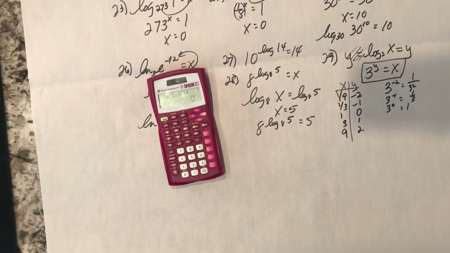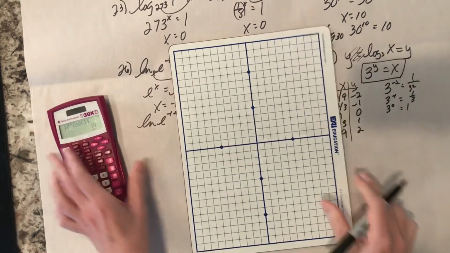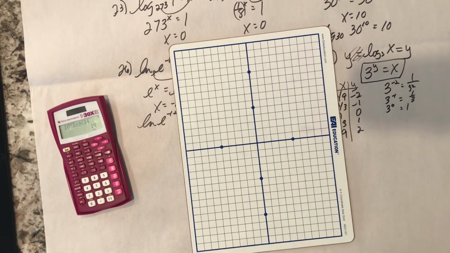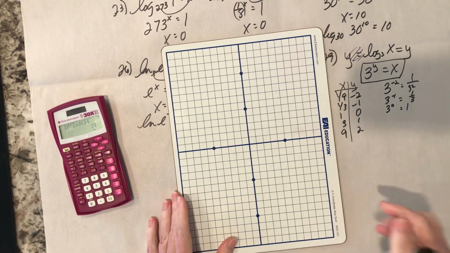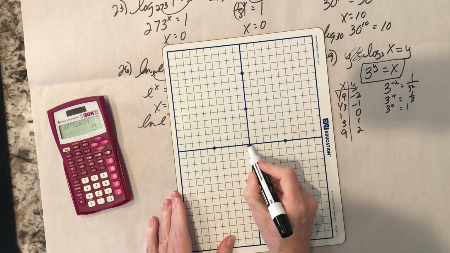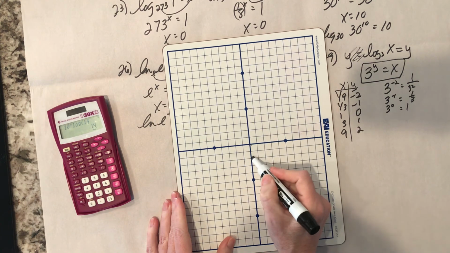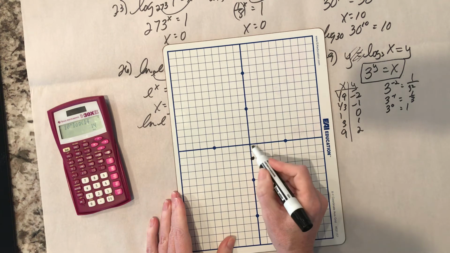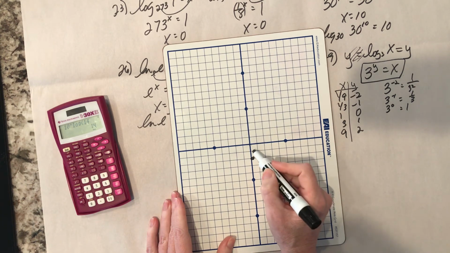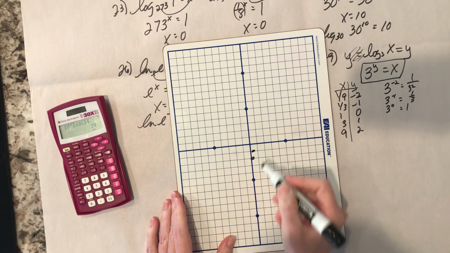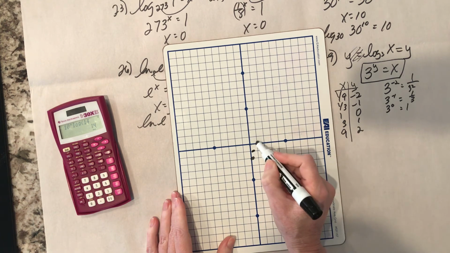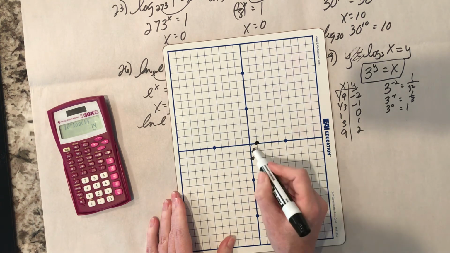Okay, let's graph that. So we've got 1/9, -2. 1/9 on the x-axis comes to the right, but just barely, and then -2, so just really hugging the x-axis. 1/3 is barely more out at -1. 1, 0. 3, 1.